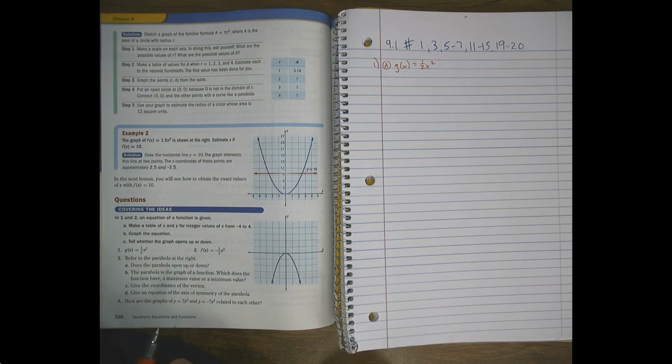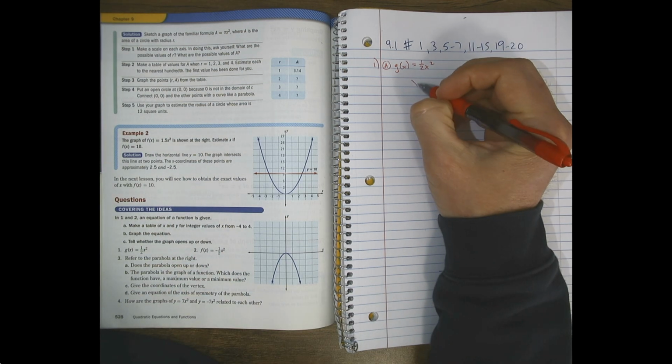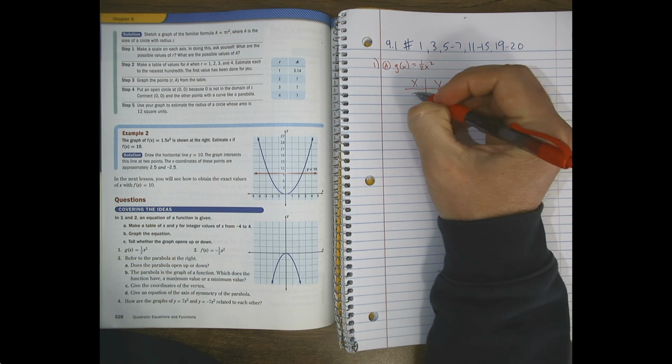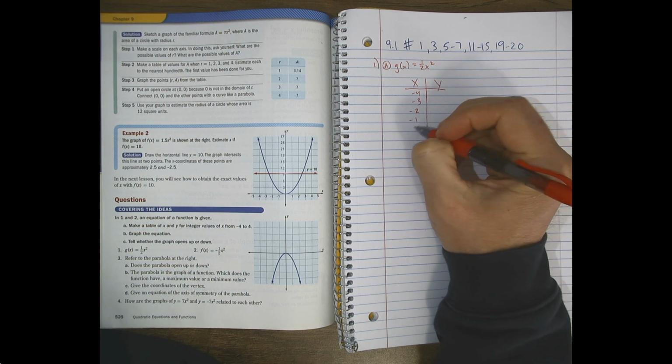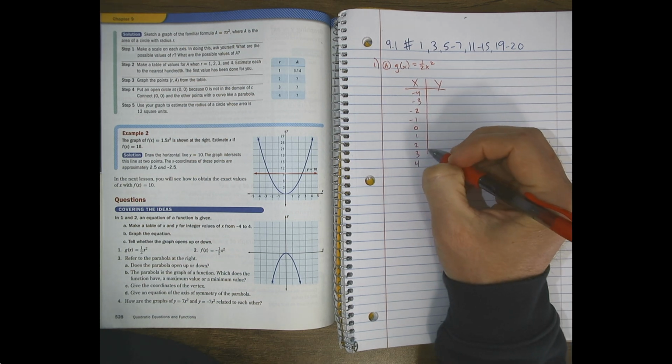Letter A, make a table of x and y for integer values. Remember, integers are whole numbers, positive, negative, and 0, from -4 to 4. So we're going to make an xy chart. And we're going from -4, using our integers, so whole numbers, -4 to 4.